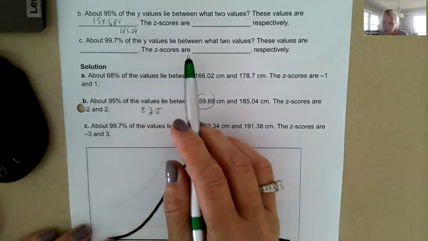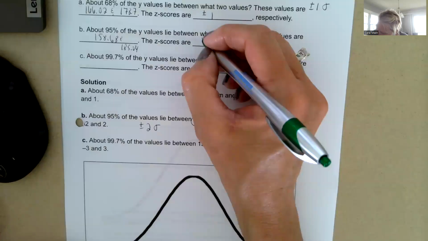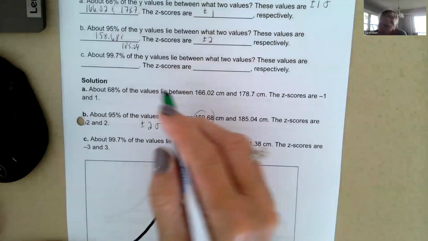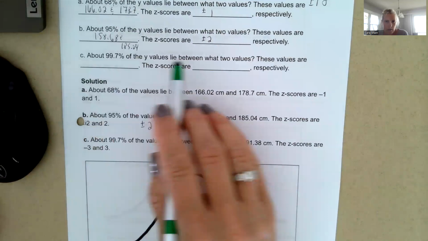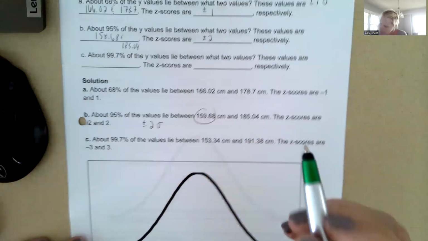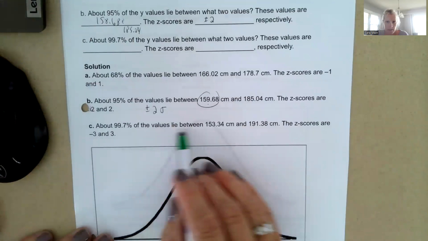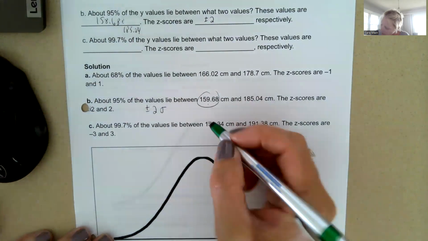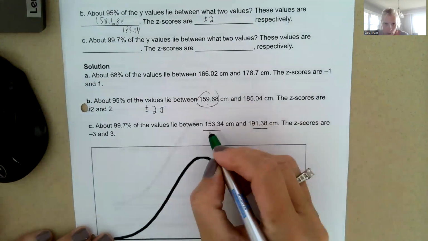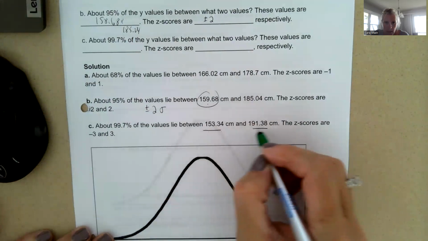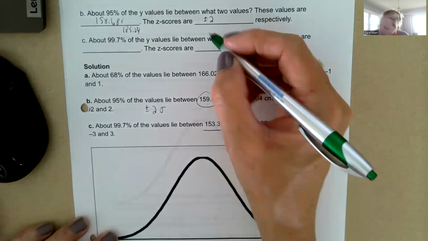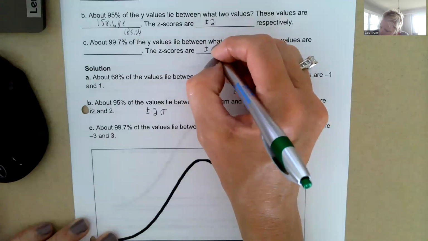And then they are going to have Z-scores of plus and minus 2. And then 99.7% of the Y values lie between what 2 values? So we're going to do plus and minus 3 standard deviations. And we would get these two values down here, 153.34 and 191.38. And these scores are going to be plus and minus 3.